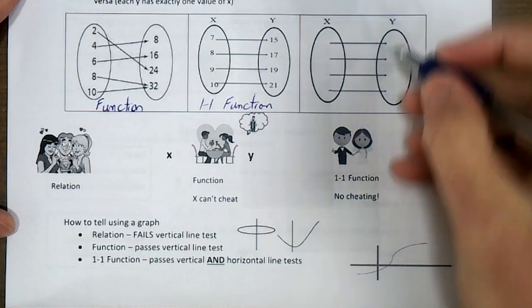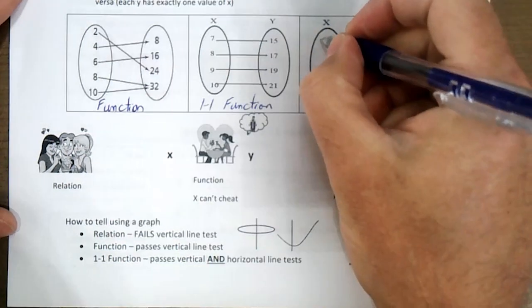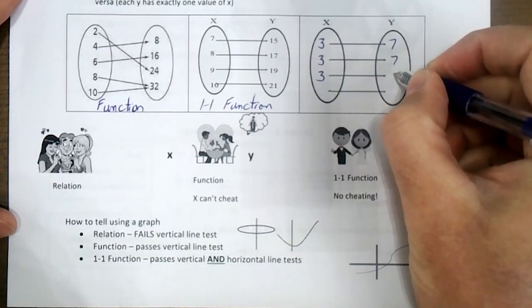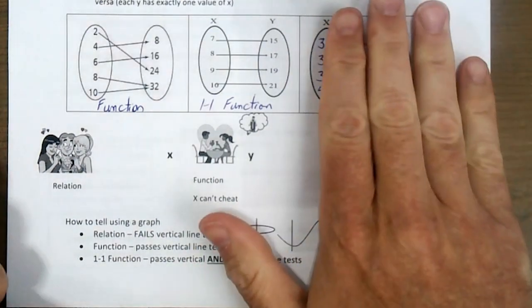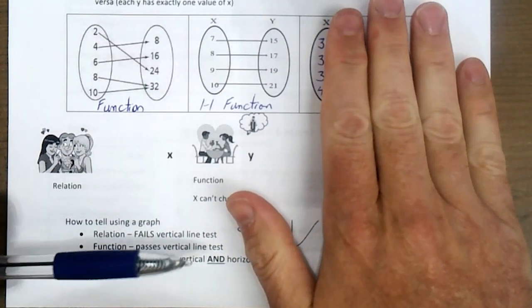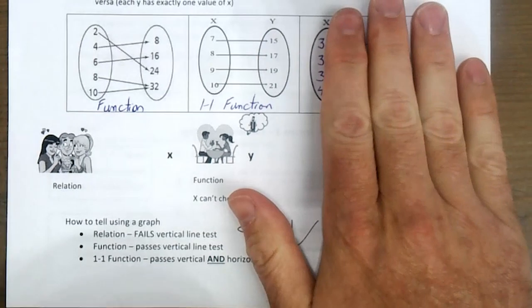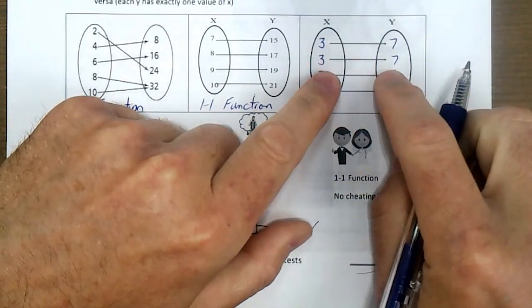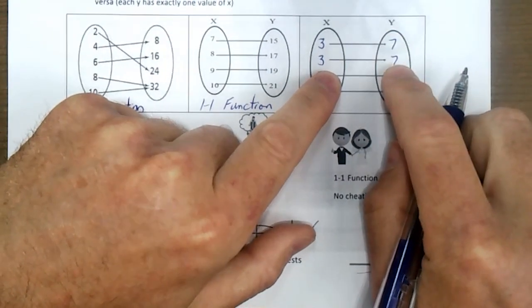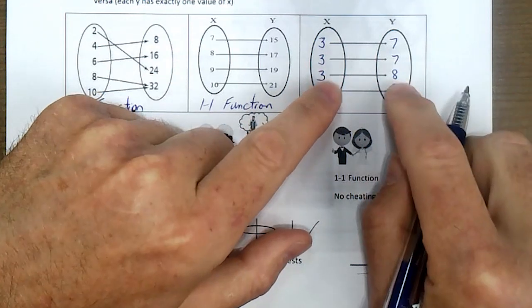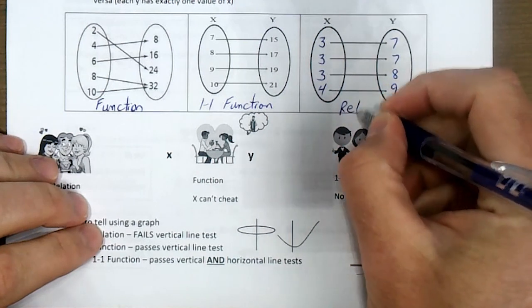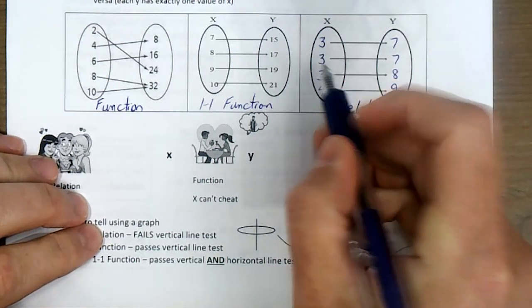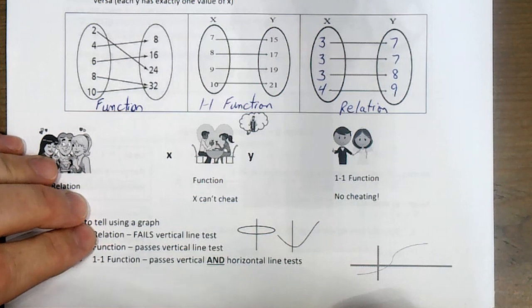So this one has empty spots, so I'm going to add some numbers. So is this a relation, function, or one-to-one function? So immediately I see there's 3 3s. So I'm going to jump to the conclusion and think there's cheating, but the first 2 are with the same number, 3 7 3 7. So there's no cheating there. The third one, there's cheating. So this one has to be a relation. 3 is with 2 different numbers. It's connected to 2 different places.